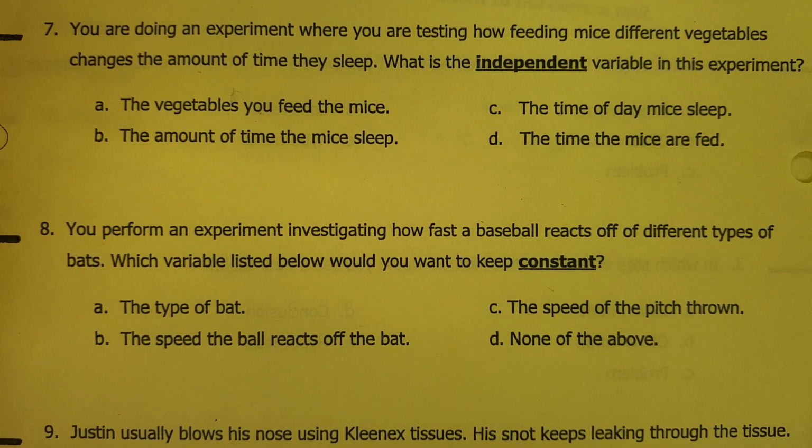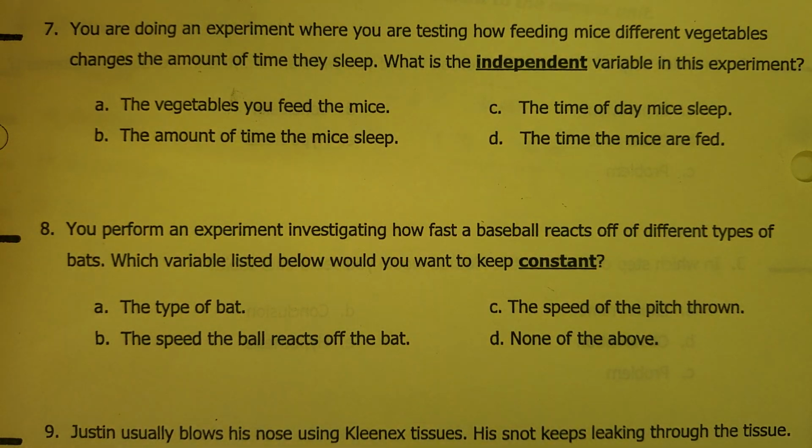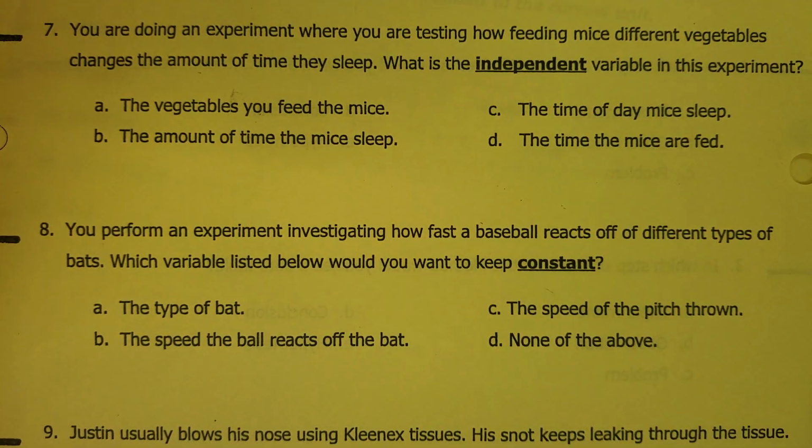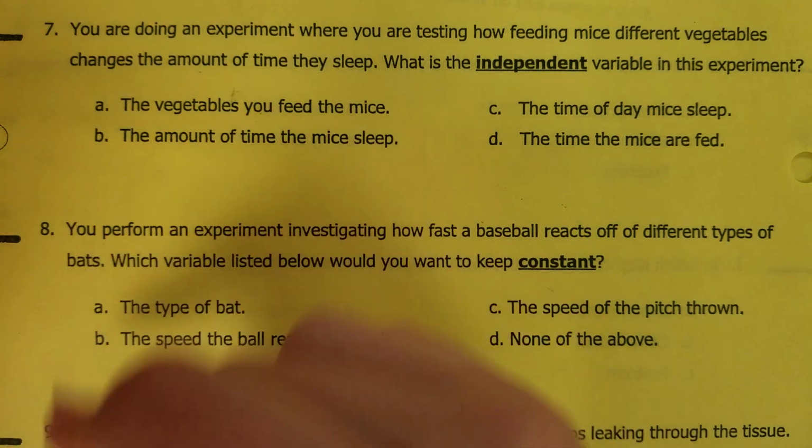Hello, Sixth Hour. We are going to go over our quiz on the scientific method today. We're going to start our quiz on the second page with question number 7.